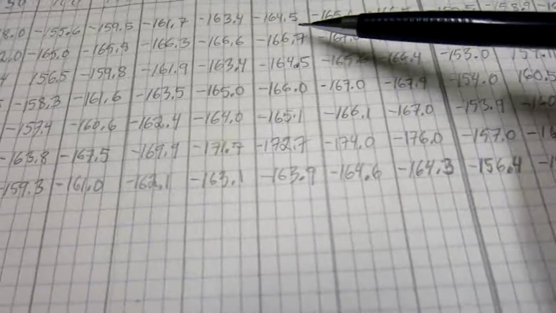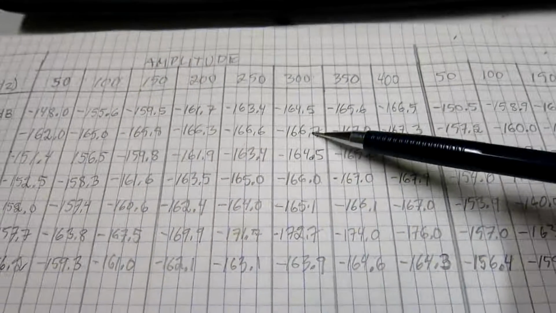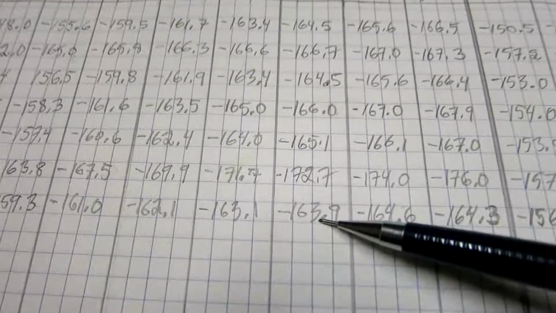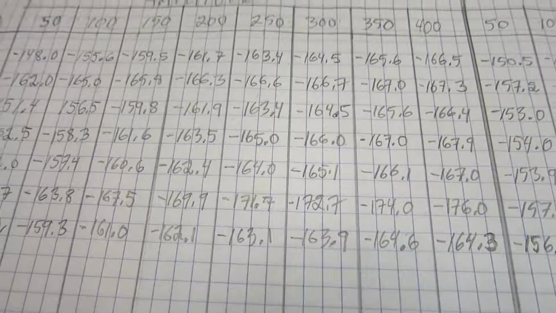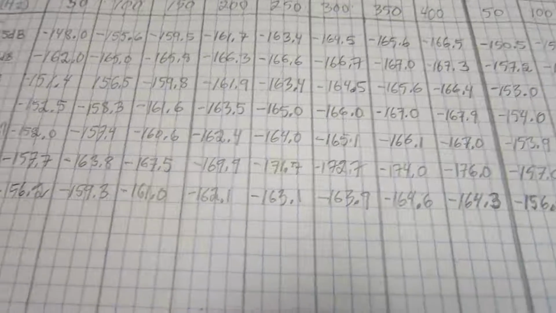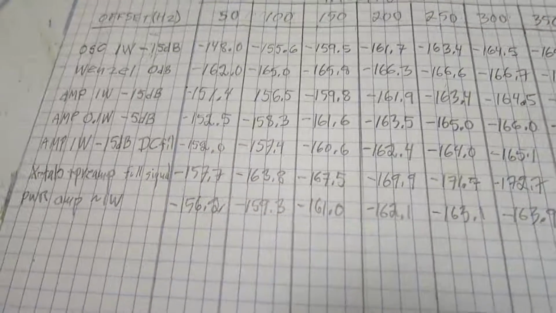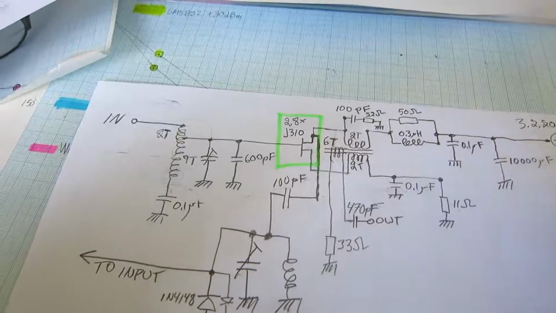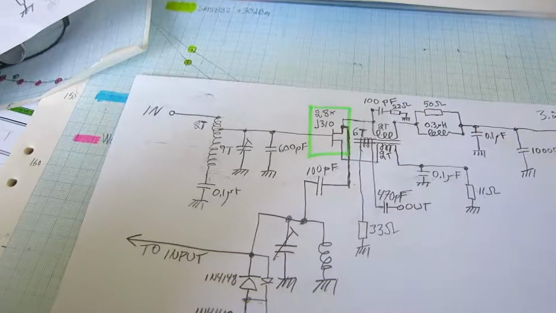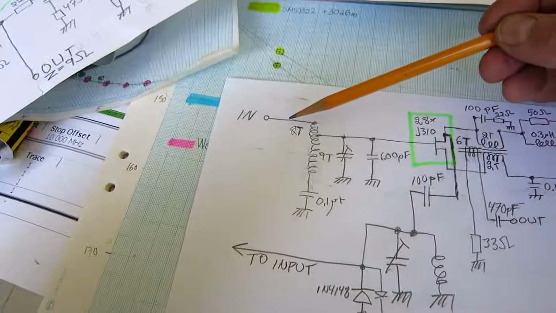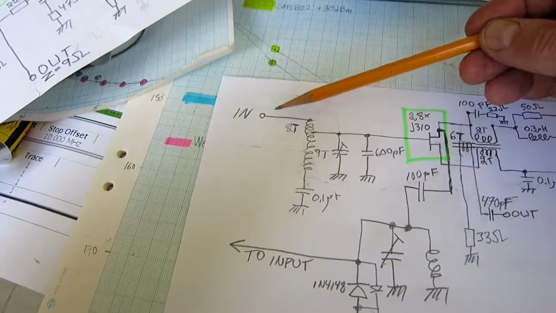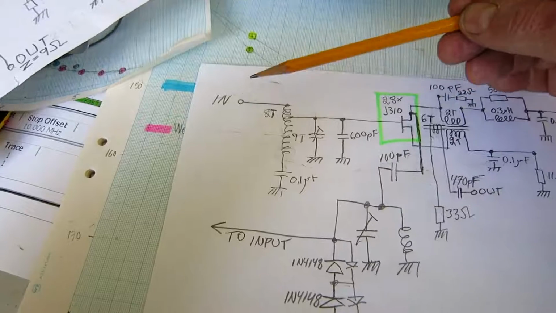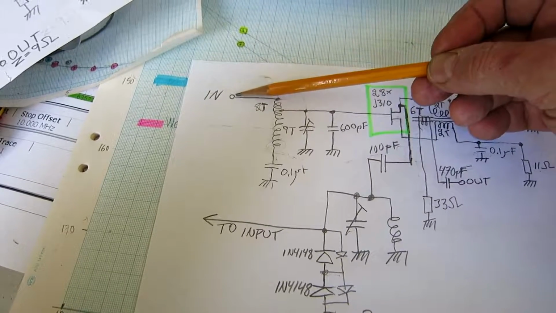And going to, let's say, 300 Hz here, it's minus 166 for the Wenzel and minus 163.9 with the power amplifier. And this means I have flicker noise, amplitude noise in this amplifier. Sideband noise in this power amplifier could be introduced because there would be some low frequency noise present at the input. The DC offset here could have a small component of low frequency noise on it.